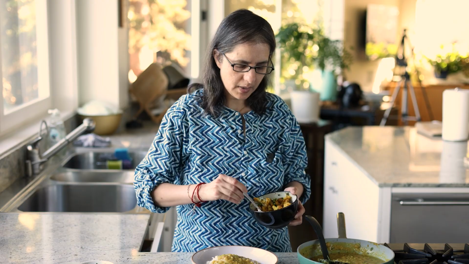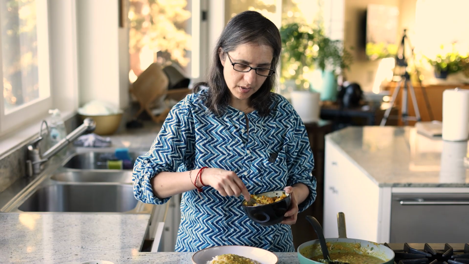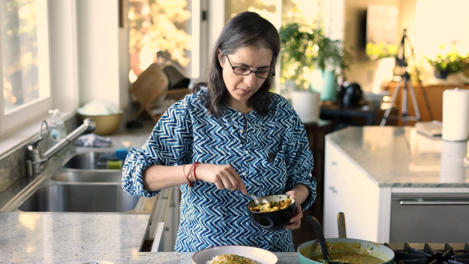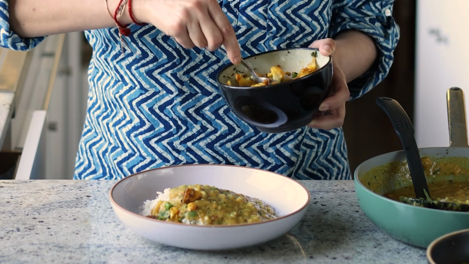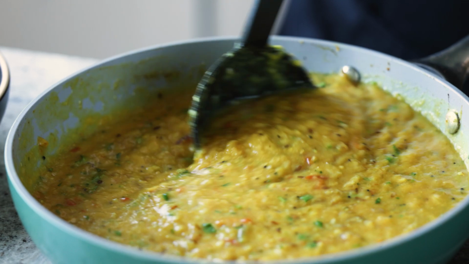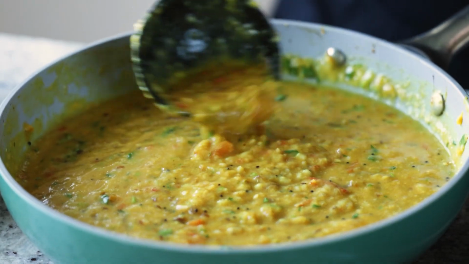And I also have some gobi aloo matar, that's potato, peas, and cauliflower. I'm gonna add some of that too. And that is everyday Indian comfort food. Some really delicious and easy dal, rice, and a sabji, that's a vegetable stir fry.